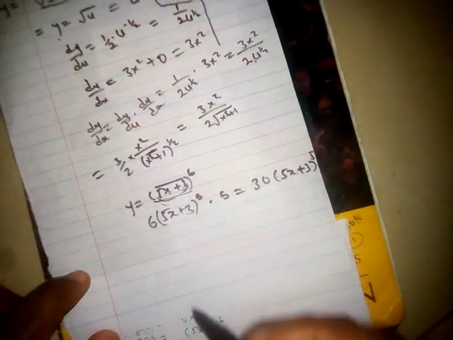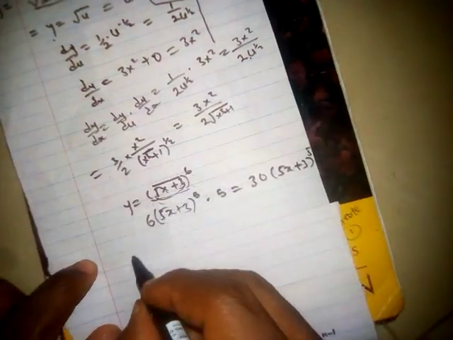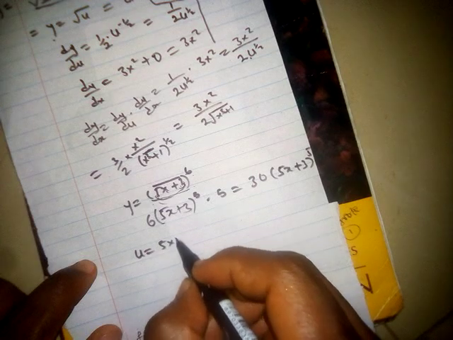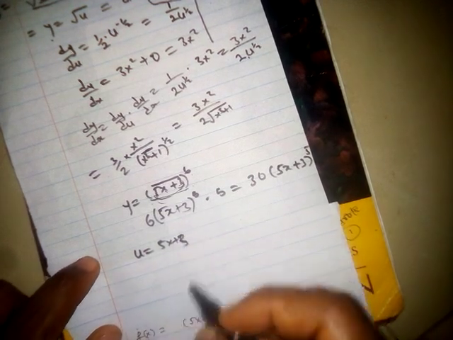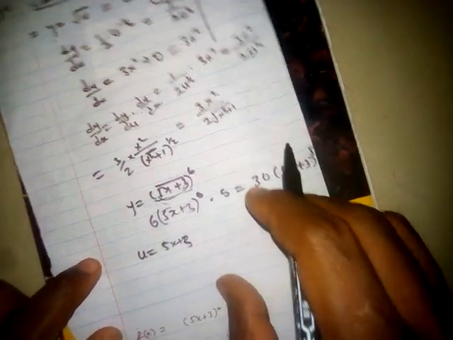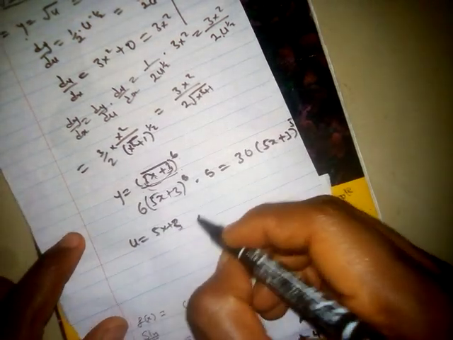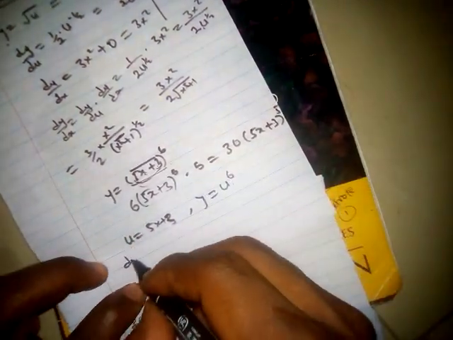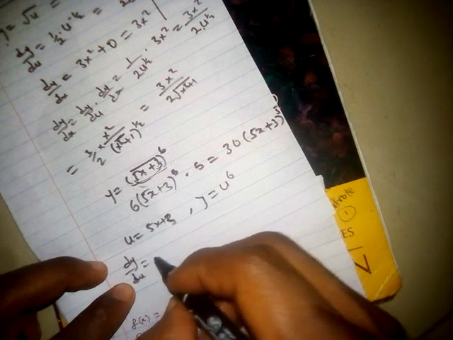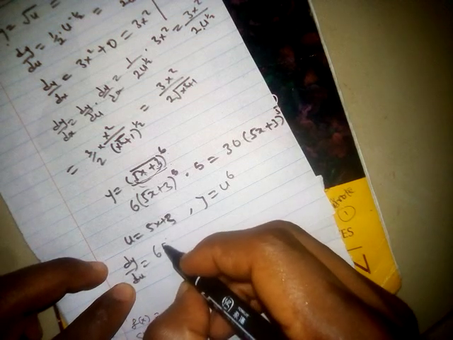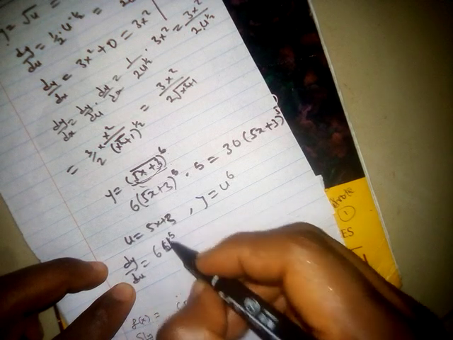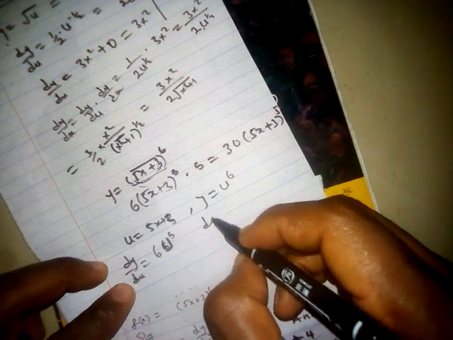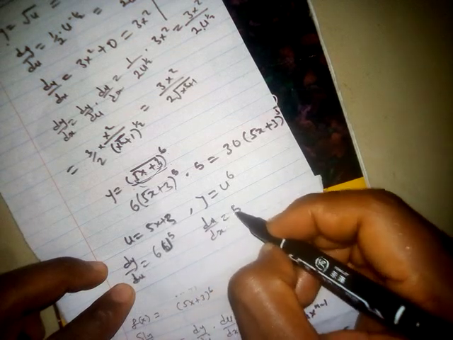So let y equal to this as usual, and let u equal to 5x plus 3. So my y will now be u raised to the power of 6. So my dy/du is equal to 6u raised to the power of 5. And my du/dx is equal to 5.